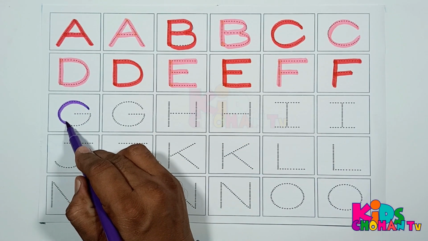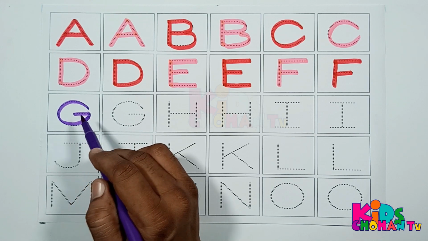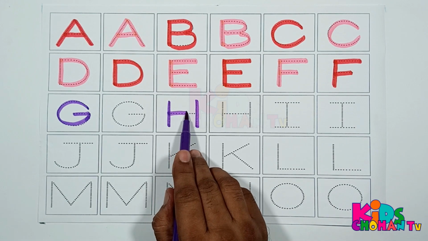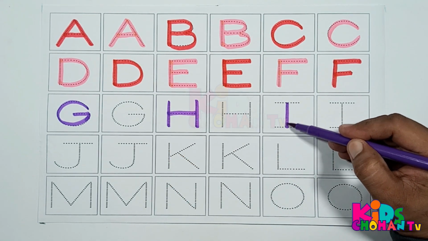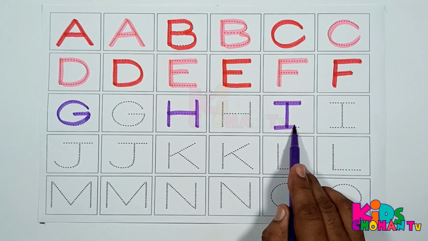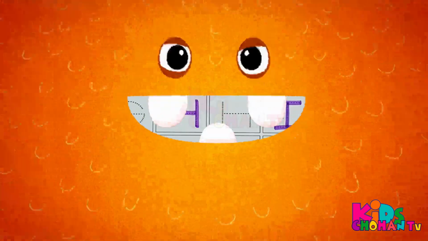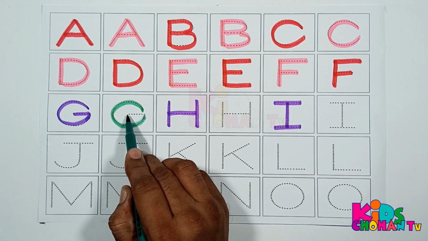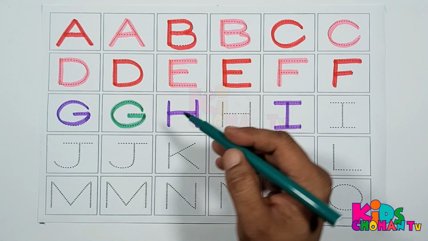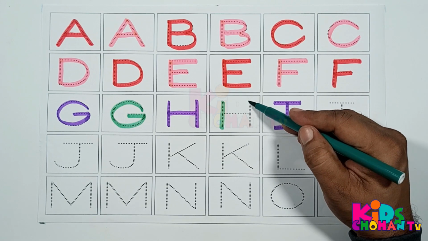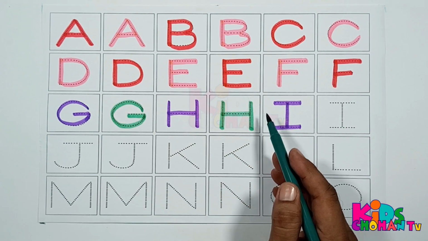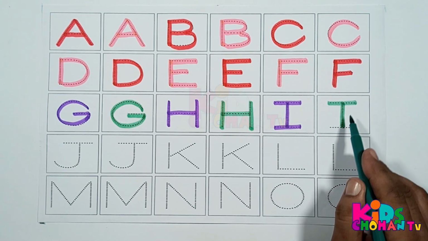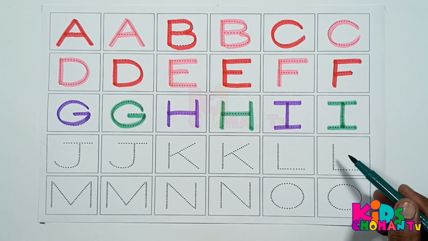Kids, we are tracing letter G. This is letter H. Kids, this is letter I. Now kids, we are tracing letter G. G for goat. This is letter H. H for hand. This is letter I, I for igloo.